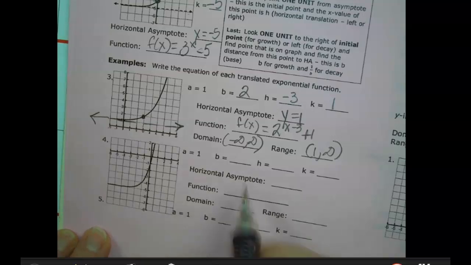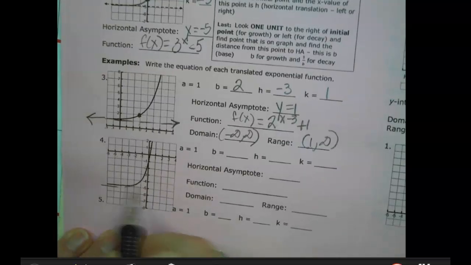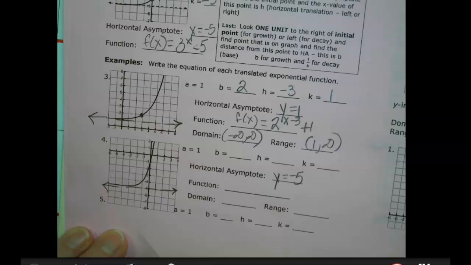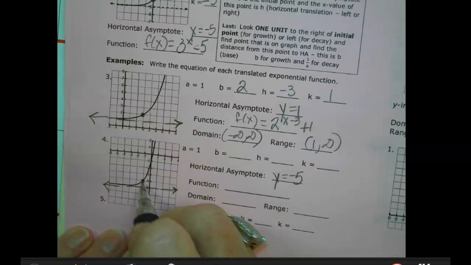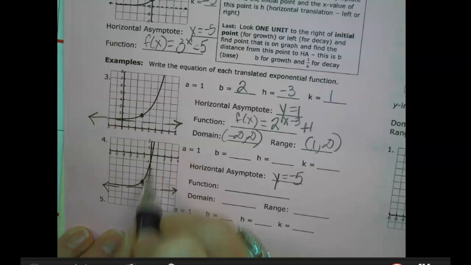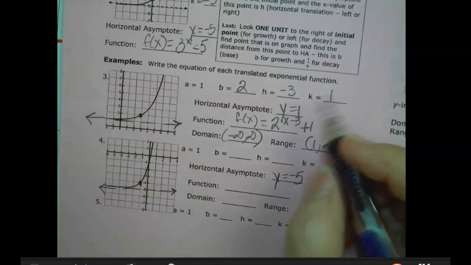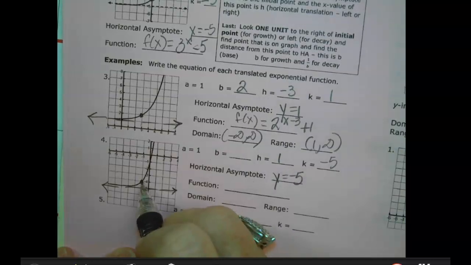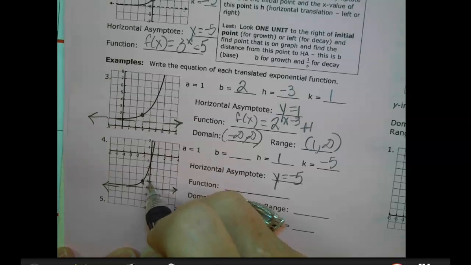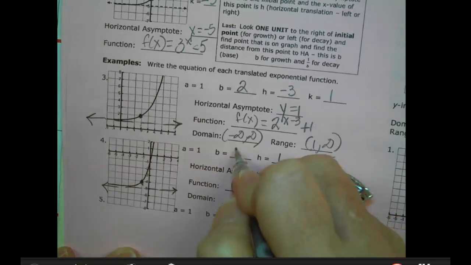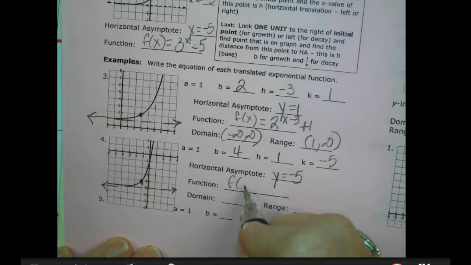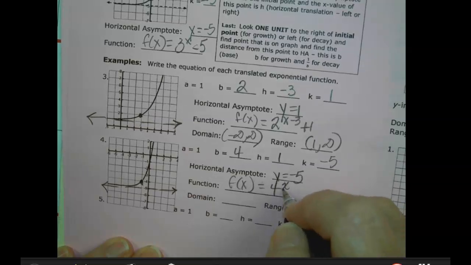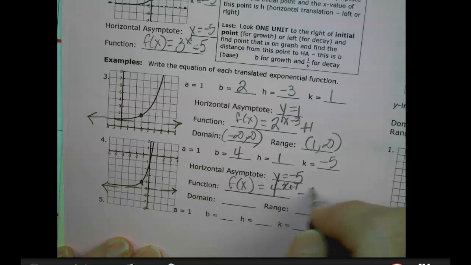So number 4, let's go ahead and find our horizontal asymptote, which is at negative 5. It is off the asymptote 1 at negative 1. So that is a liar. So my h is 1. My k is negative 5. And from here, I'm going to go over 1 and count 1, 2, 3, 4. So my base is 4. So my function is going to be 4 to the x plus 1 minus 5.